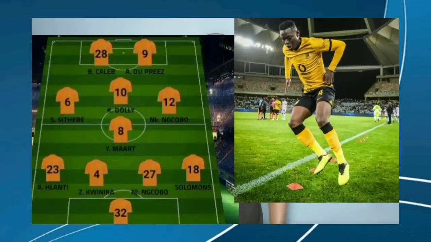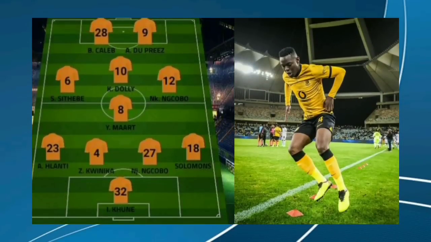Let's look at the next starting lineup, and we'll look at the formation as well. This one is slightly different. It's still the same 4-4-2. But in goal, you've got Itumeleng Khune. On the left, you've got Santi, Gwinika, Ngobo, and Solomon. So it's still the same there.